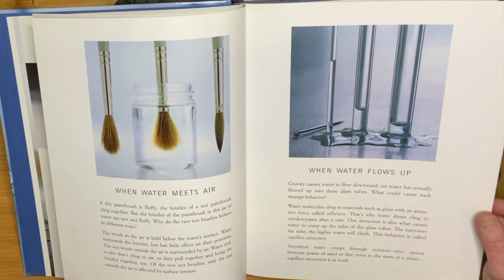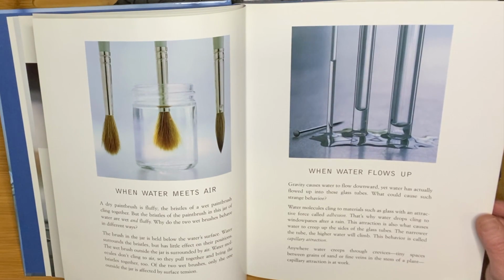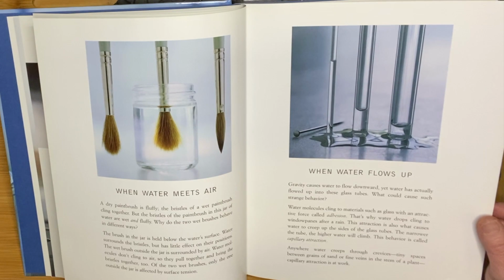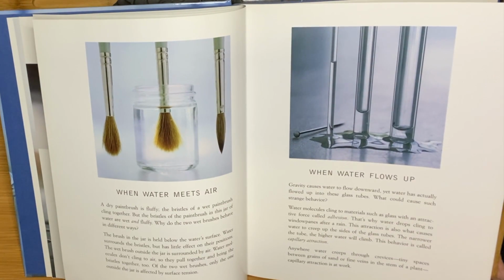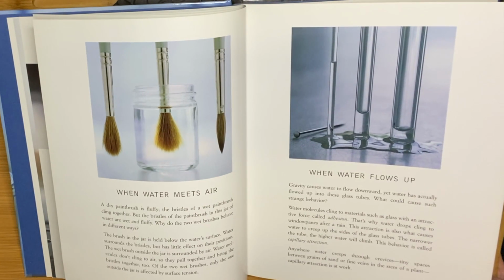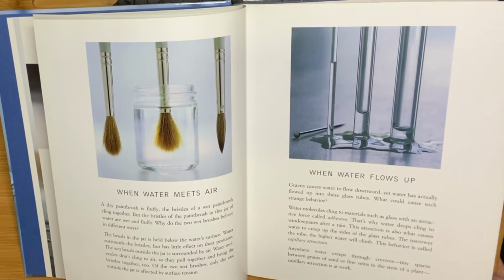This attraction is also what causes water to creep up the sides of the glass tubes. The narrower the tube, the higher water will climb. This behavior is called capillary attraction. Anywhere water creeps through crevices, tiny spaces between grains of sand or fine veins in the stem of a plant, capillary attraction is at work.